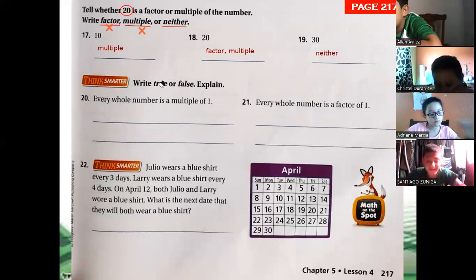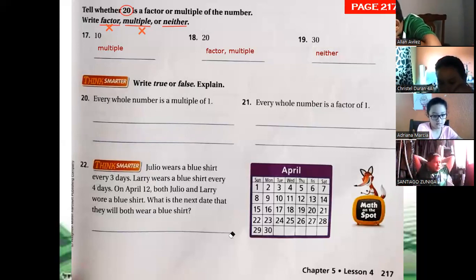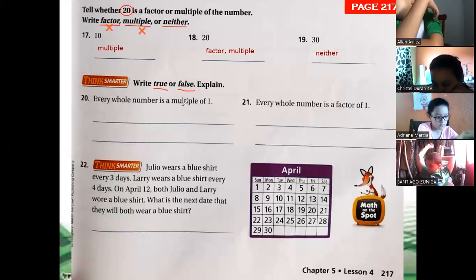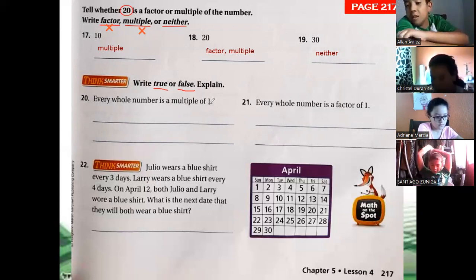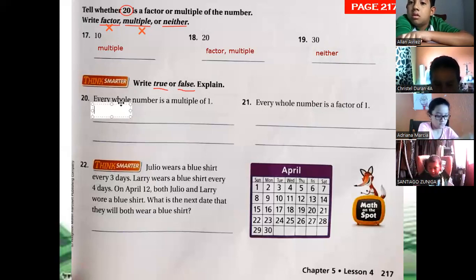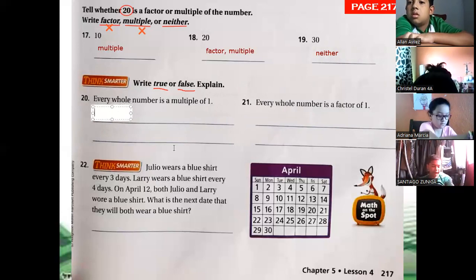Now, here, write true or false. And then it says explain. Okay, every whole number is a multiple of 1. Every whole number is a multiple of 1. True.